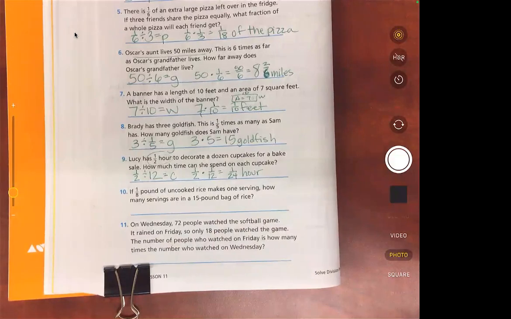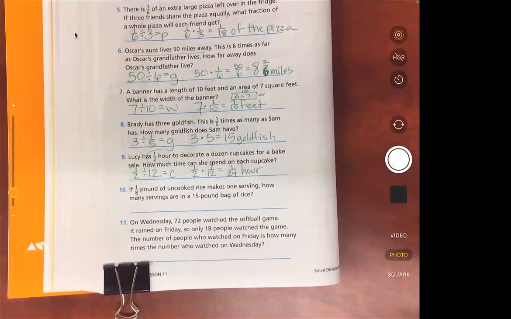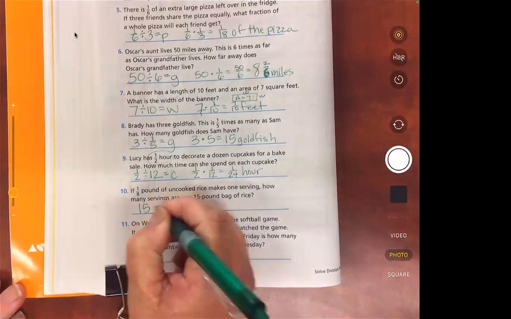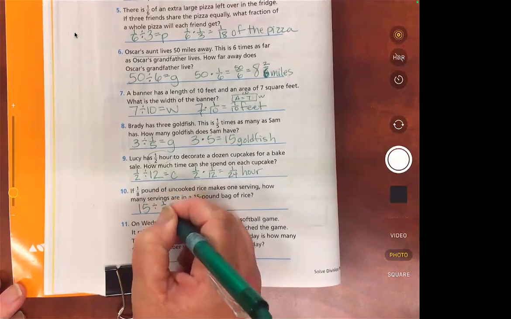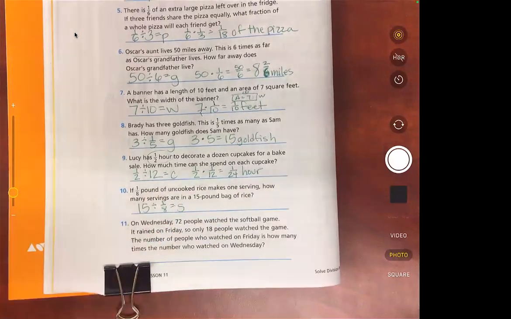Number 10, if 1/8 pound of uncooked rice makes 1 serving, how many servings are in a 15-pound bag of rice? What's my first number? Say it nice and loud. What's the whole amount that I have that I'm going to divide into smaller pieces? 15. A 15-pound bag of rice, yeah. And I'm going to divide it into 1/8 sections to figure out how many servings of rice I have.